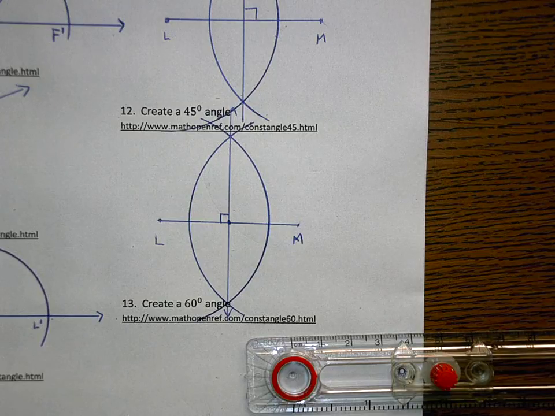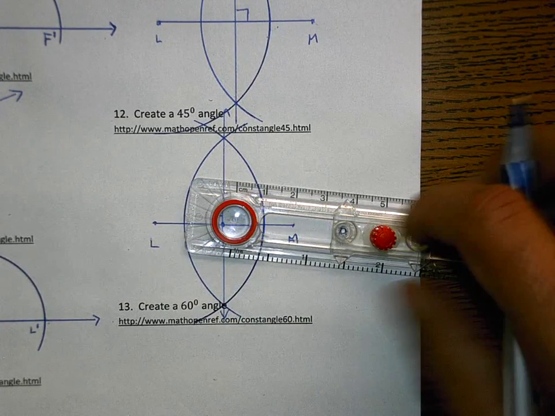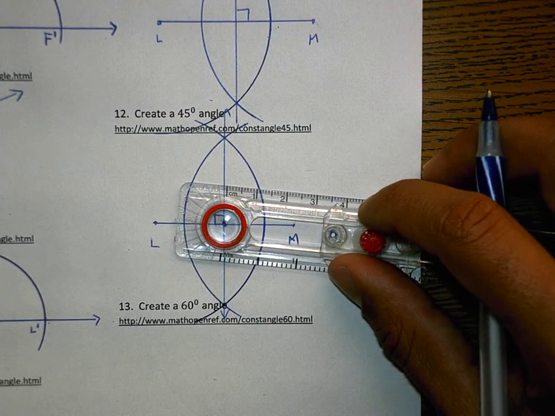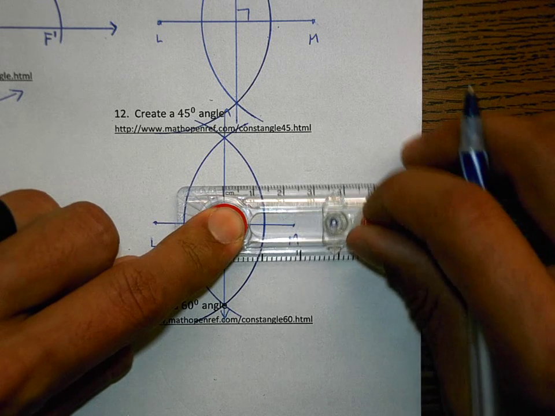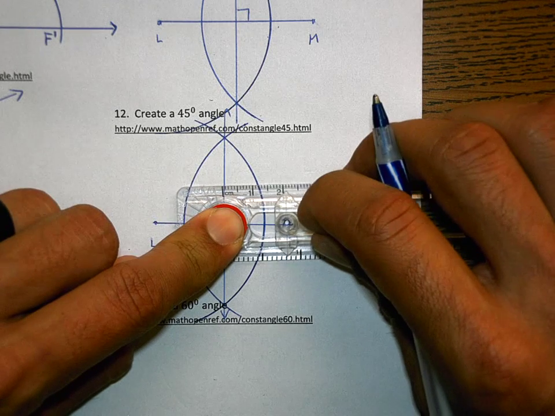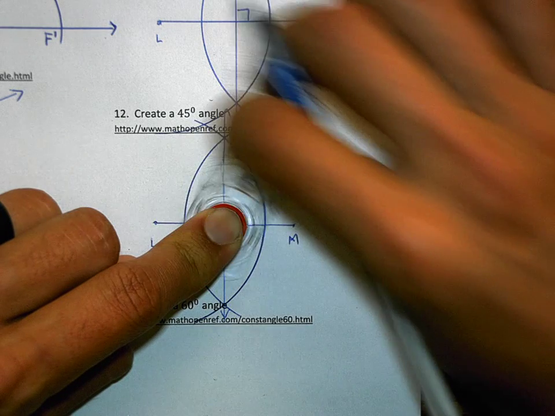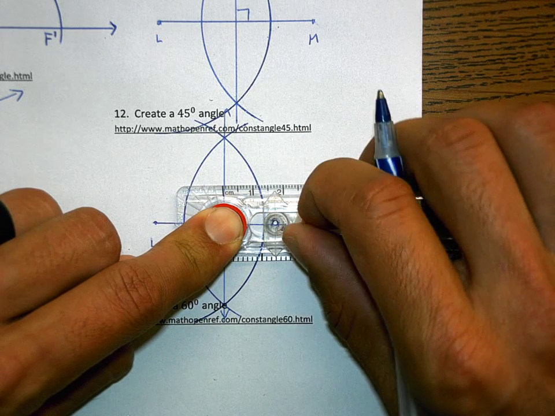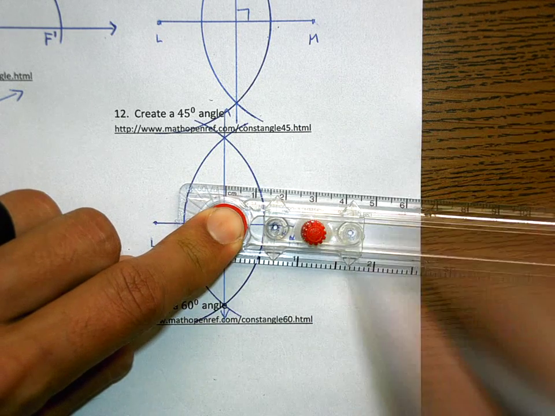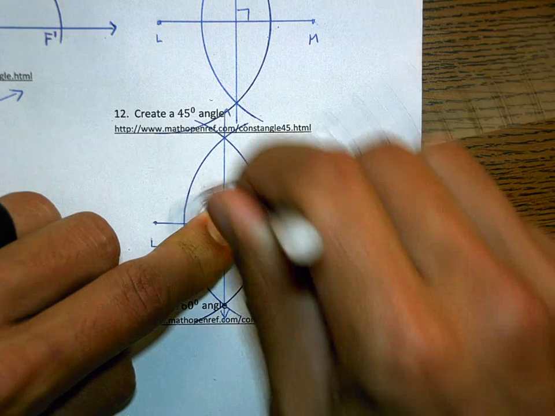Once you get your 90 degrees, put your bullseye in the center. And what I want you to do is adjust your holder until it hits both sides. Make sure it hits both sides of this 90-degree angle and tighten it up, because you're going to make an arc.